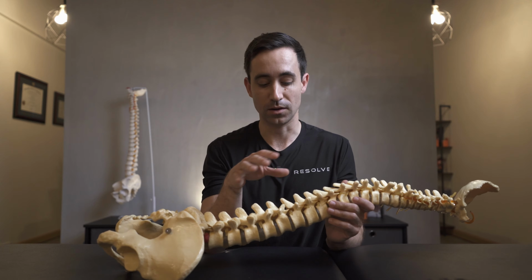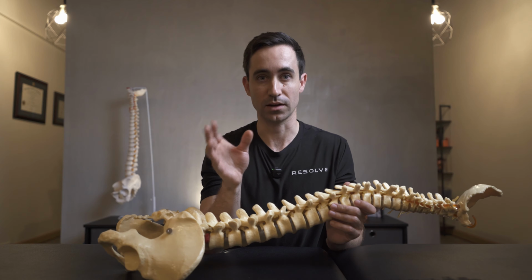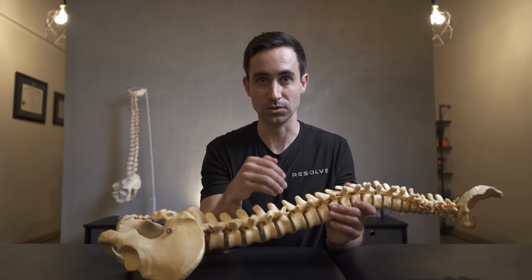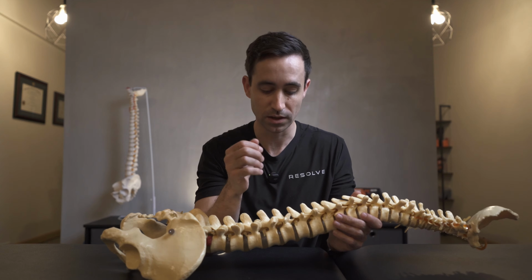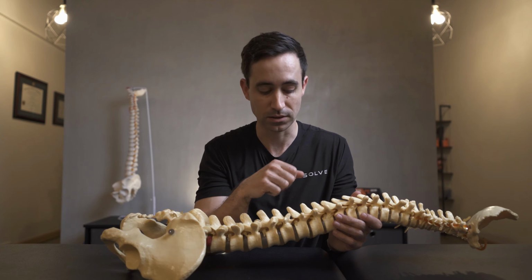We're thinking, among other things, but mostly the top of our list is going to be facet joint pain. So we're going to do some orthopedic exams and see exactly if that's what's going on, but most of the time that is the case.